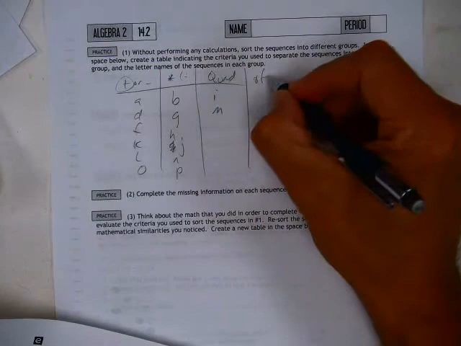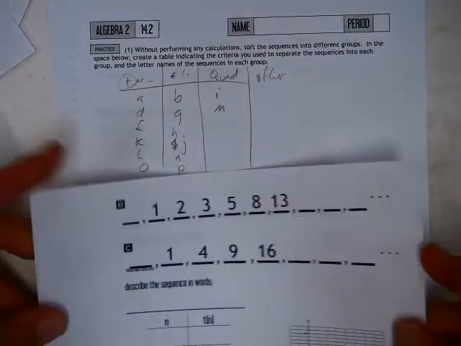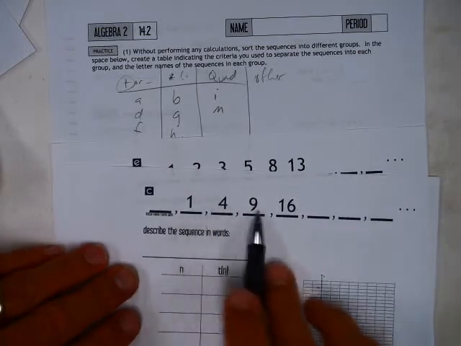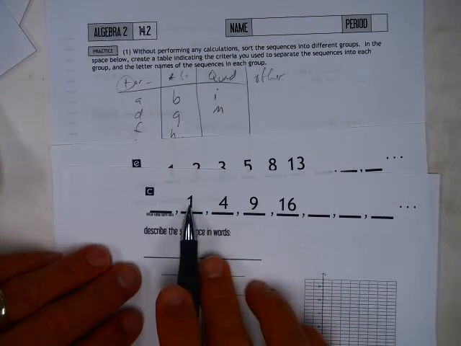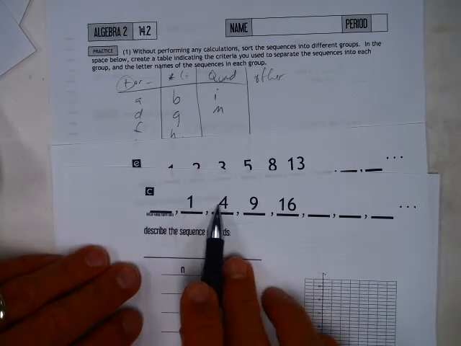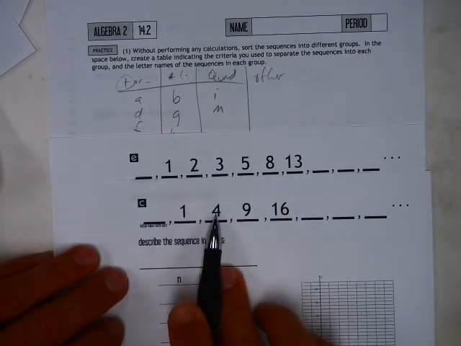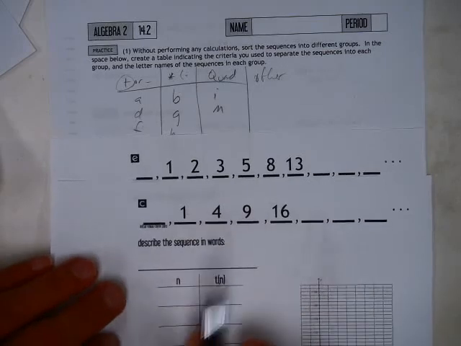I would go the last two. I would throw them into an other category. There's not as much of a pattern here. We can look at this one here. These are perfect squares. So if you square 1, you get 1. You square 2, you get 4. You square 3, you get 9. You square 4, you get 16. You could also say it's increasing by 3, then by 5, then by 7.